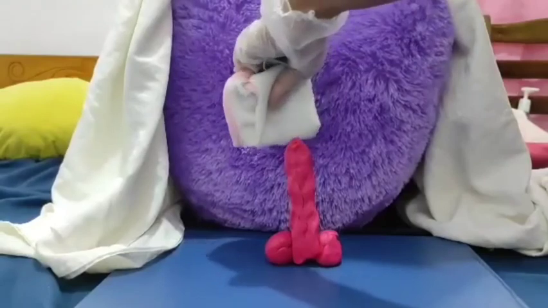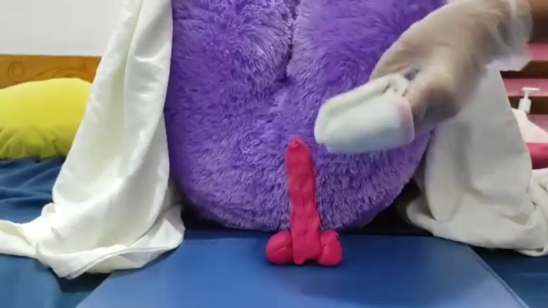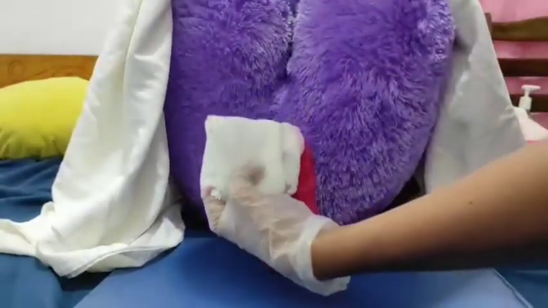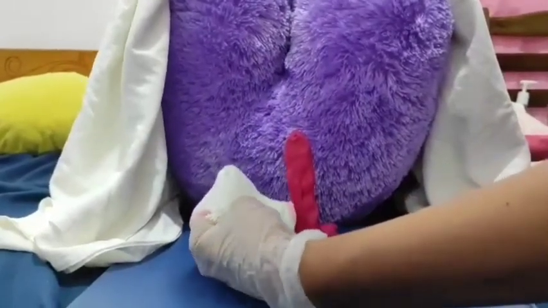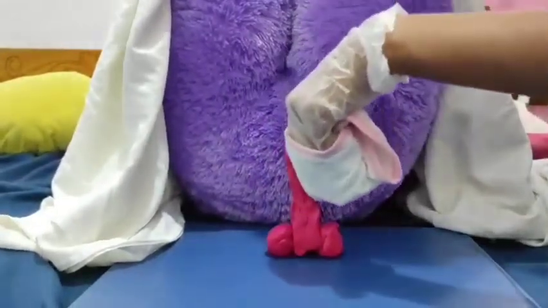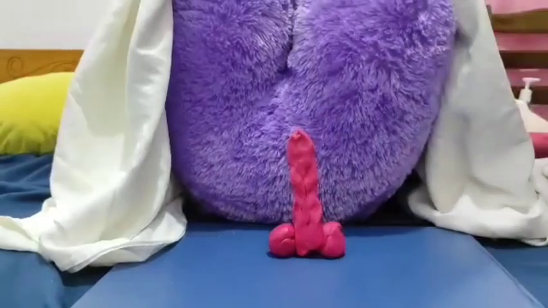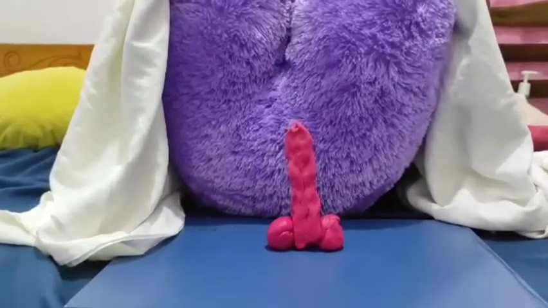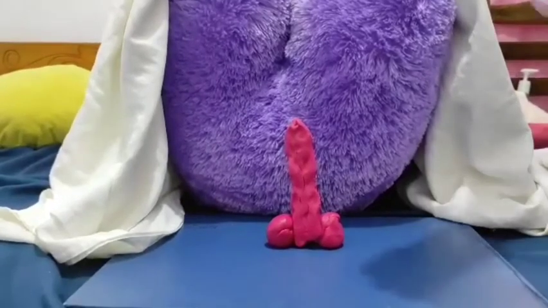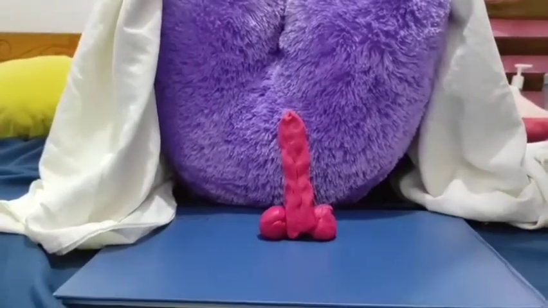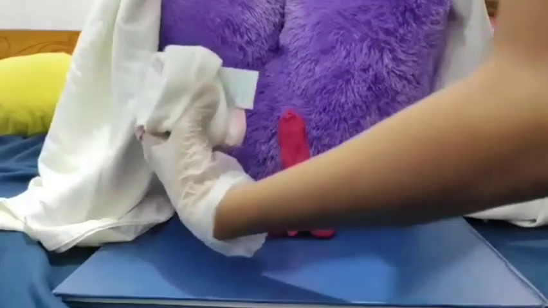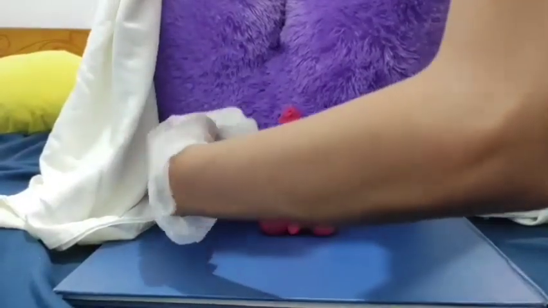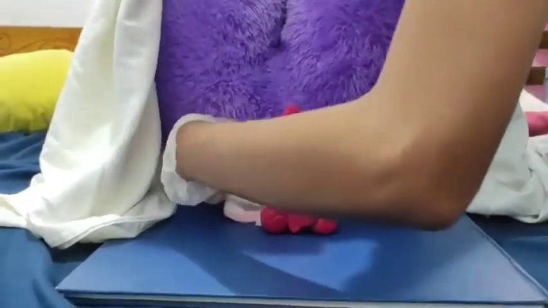So from this to this, and then from the base here down, and then here down, again. From here down, and then here down.